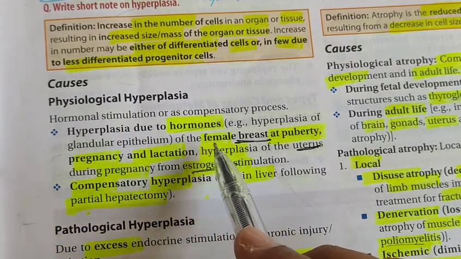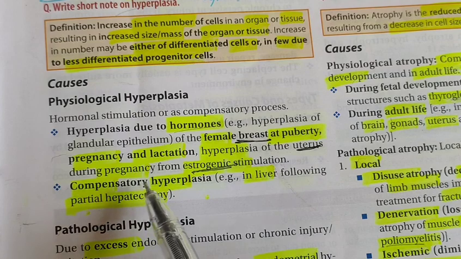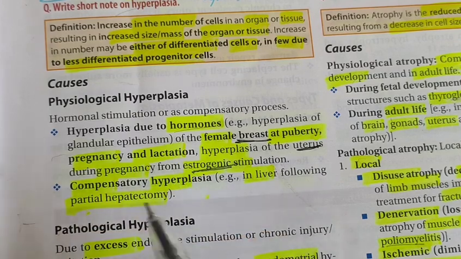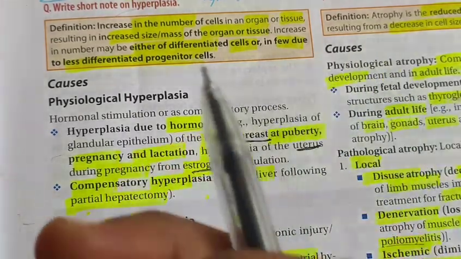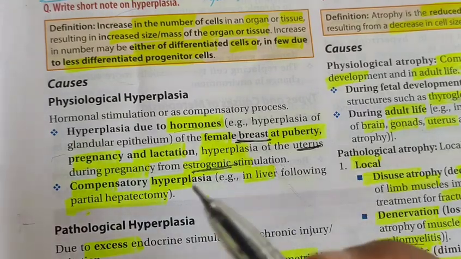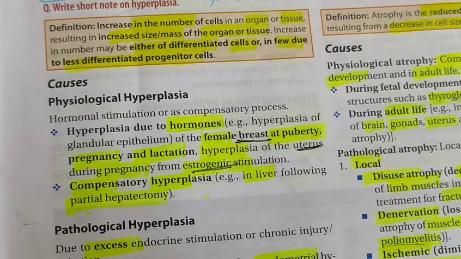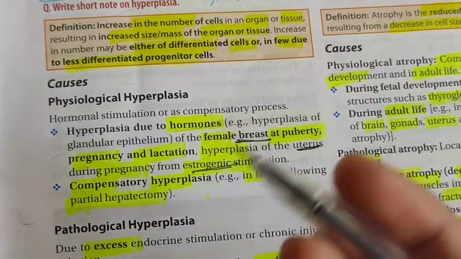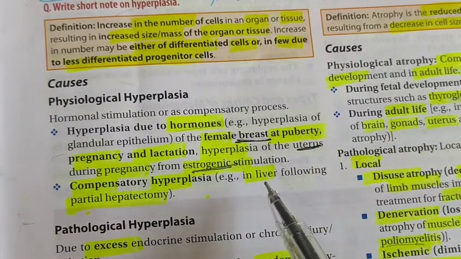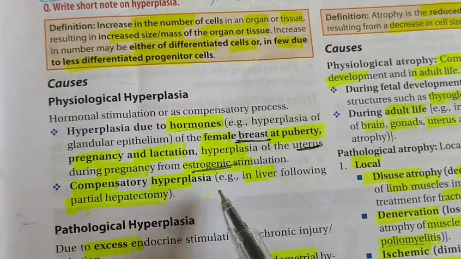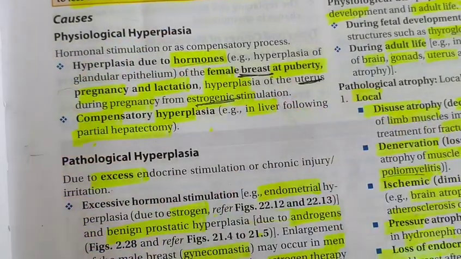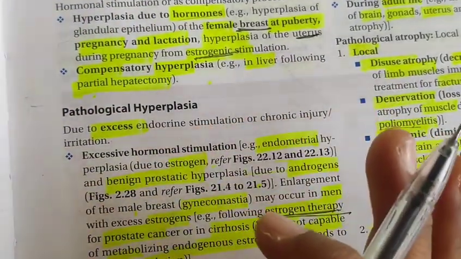An example of compensatory hyperplasia is partial hepatectomy. When part of the liver has been taken out, the stem cells present in the liver proliferate and form the other part of the new liver. These two are physiological. Now we come to the pathological.